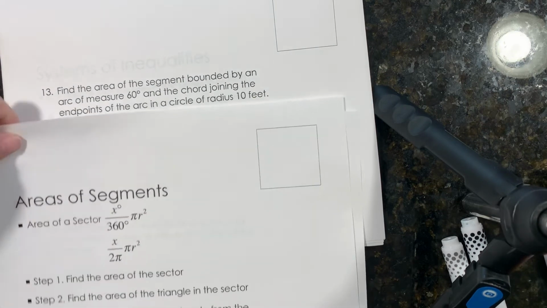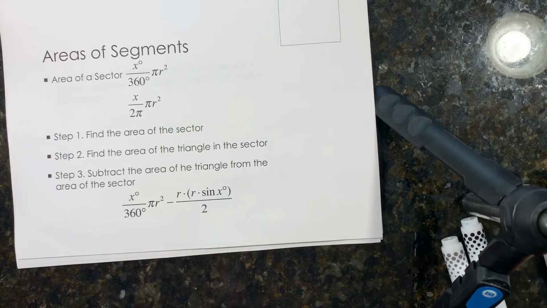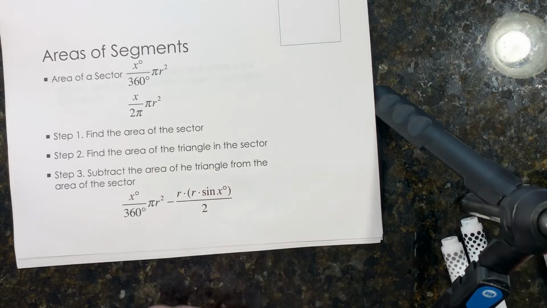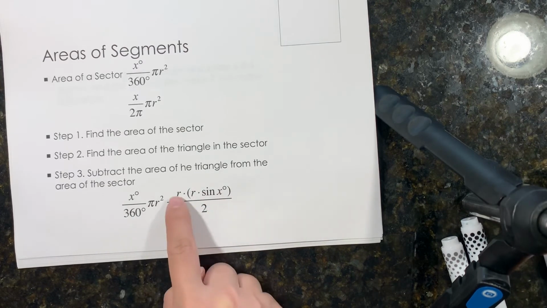So for number 13, there's either 3 steps you can follow, or you can just use this equation right here. What I would do is copy this equation down as your area of the segment. What this is doing is finding the area of the sector, then subtracting the area of a triangle from the area of the sector, and then it will give you the difference between that. I'll show you what that is when we do that problem. So the equation is x over 360 times pi r squared minus r times r sine of x divided by 2. So my x is the degree, and r is the radius, r and r.